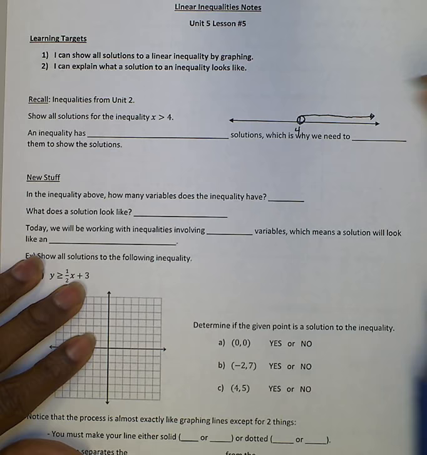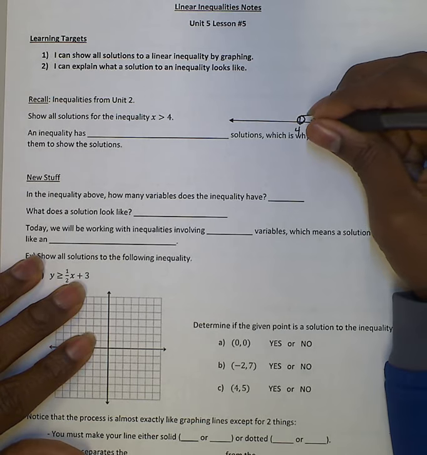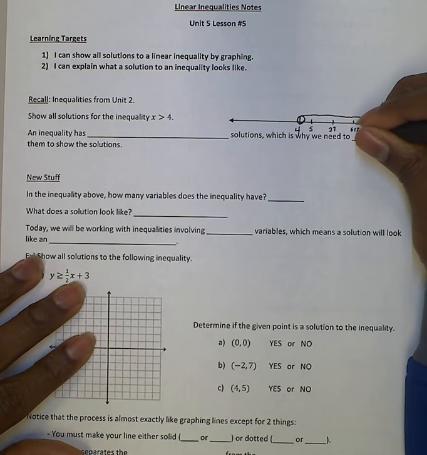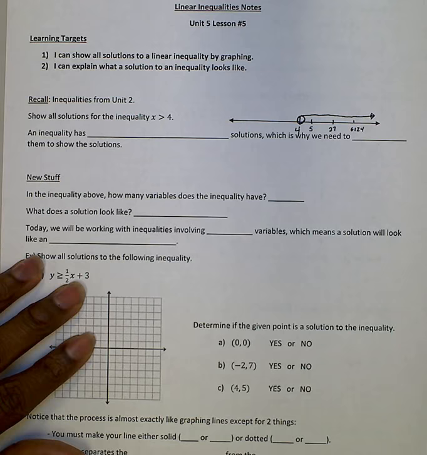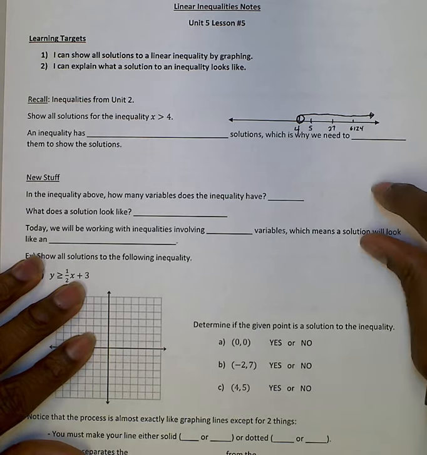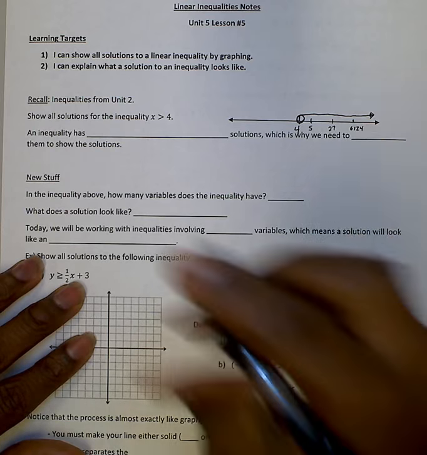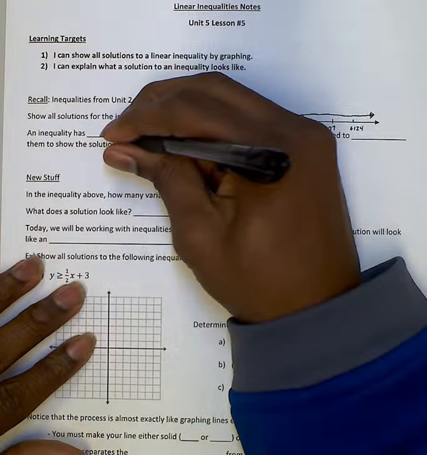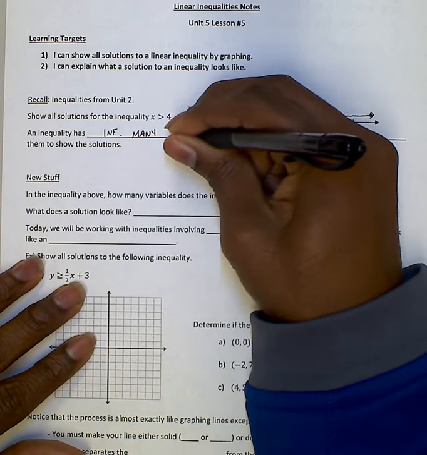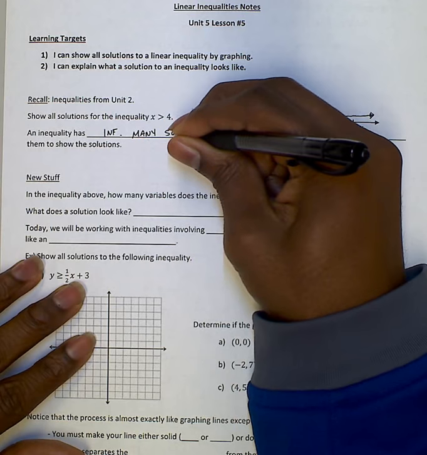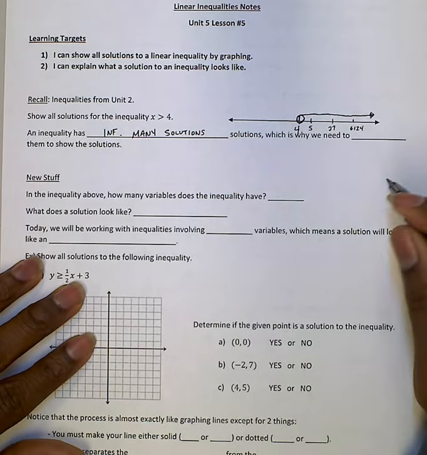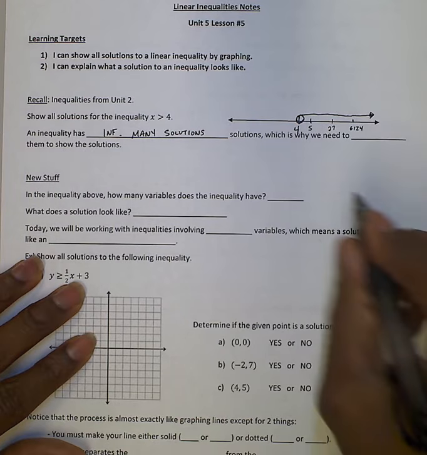Okay, and the reason we did this is to show that any number greater than 4, 5, 27, 6,124, all these numbers make this inequality true, and thus they are solutions to the inequality. An inequality has, I'll just say, infinitely many solutions. Not in the sense that any number works, but that a lot of numbers work. There are infinite numbers more than 4. There are infinite numbers less than 4. Which is why we need to graph to show all of them.